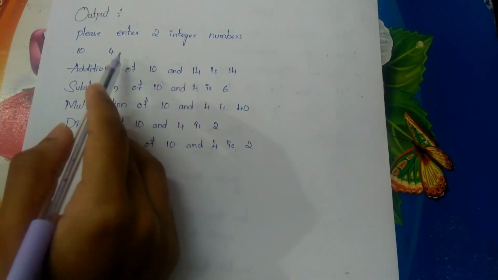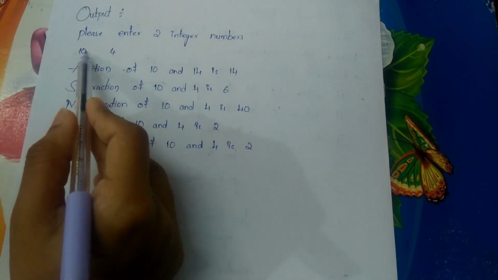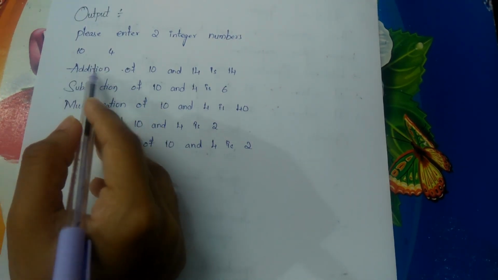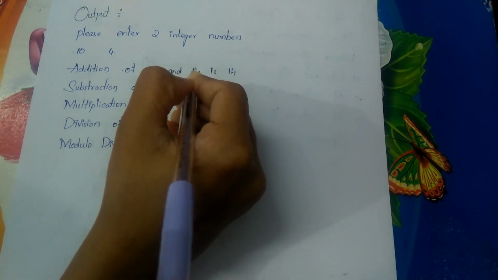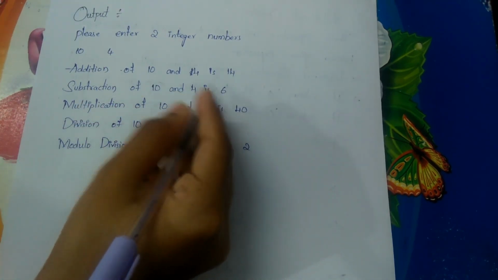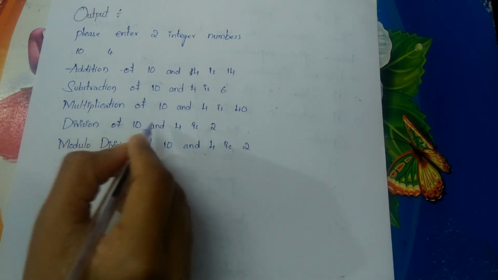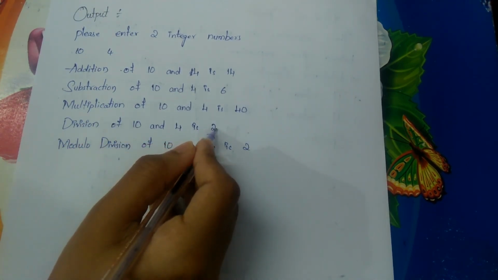Here is the output. The first statement is please enter two integer numbers. So I am entering 10 and 4 and all the statements will be executed one by one. The addition of 10 and 4 is 14 and subtraction of 10 and 4 is 6. Multiplication of 10 and 4 is 40 and division of 10 and 4. So when we divide 10 by 4, the quotient we get is 2.